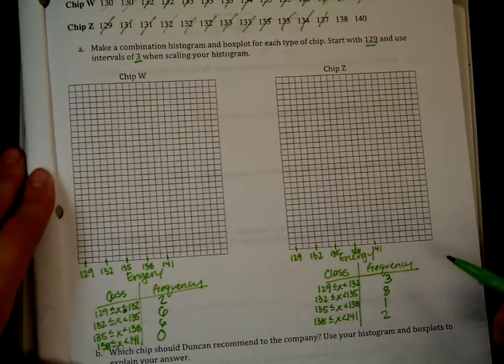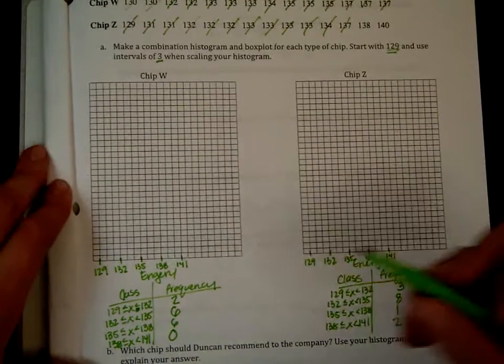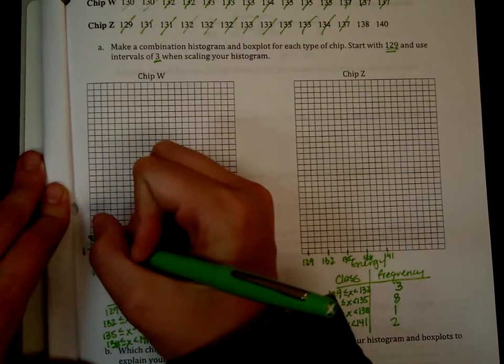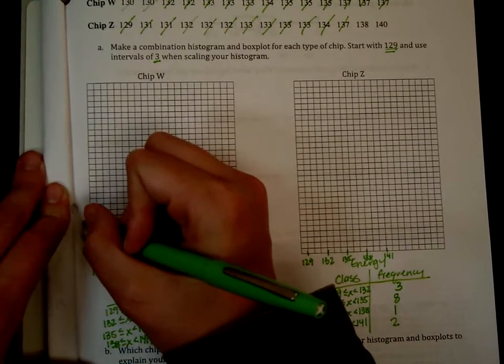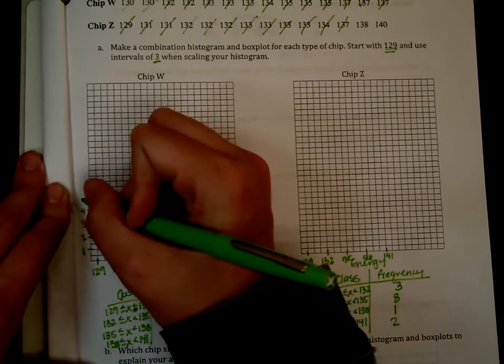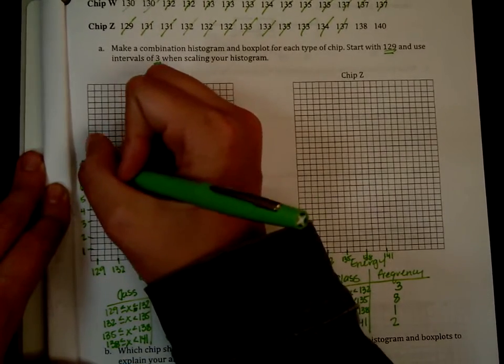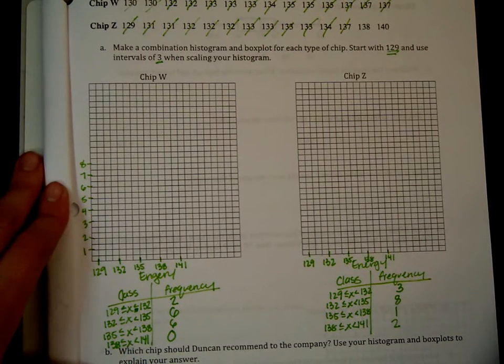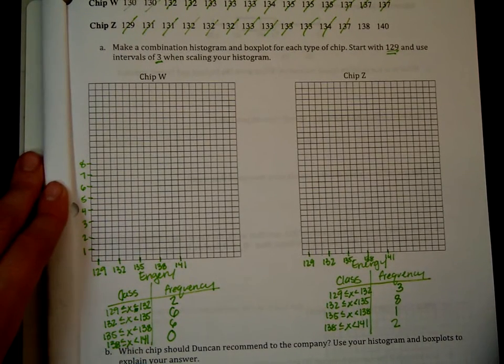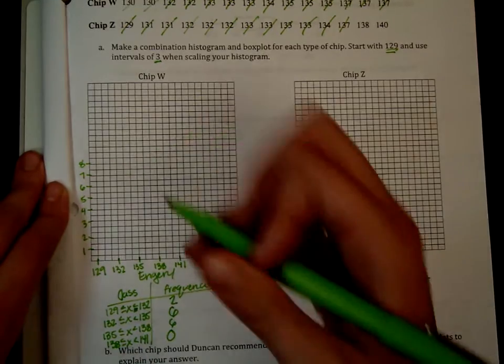So now I know that my y-axis needs to go up to 8, so I'll skip by 2s. 1, 2, 4, 5, 6, 7, 8. This is frequency.